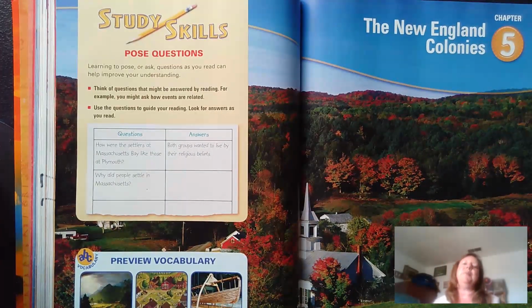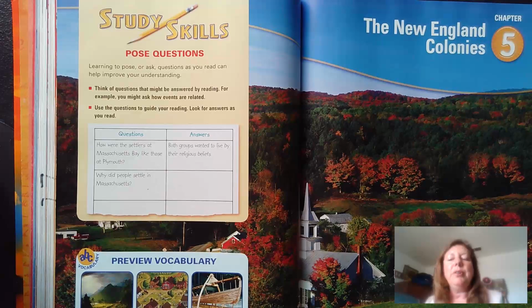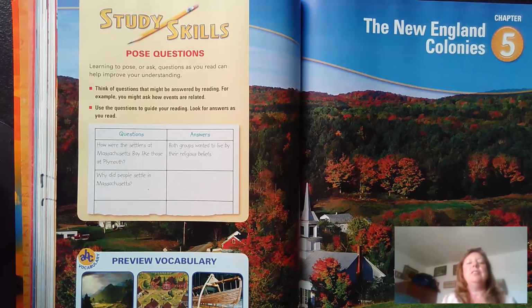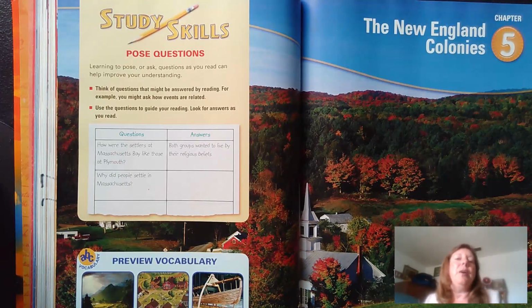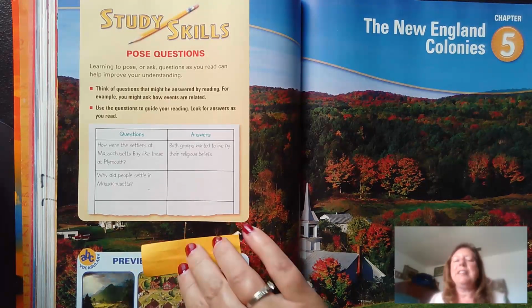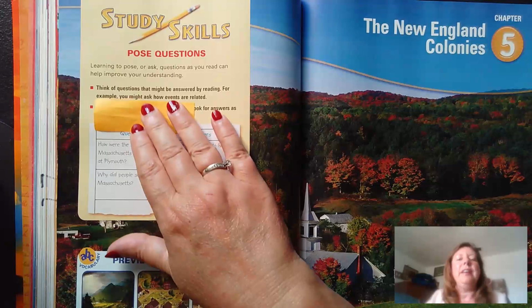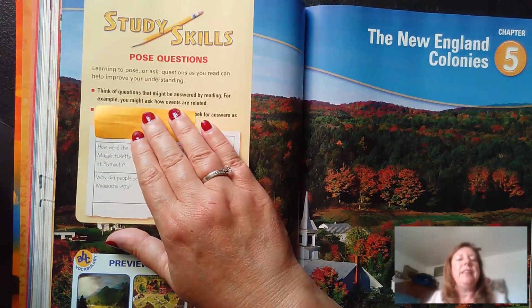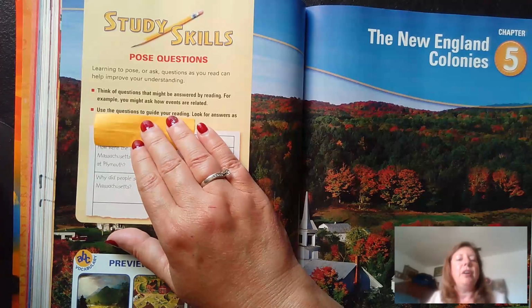This one is a different one. This one is to pose questions. Learning to pose or ask questions as you read. So, pull out a notebook and have questions and then see if you can answer your own questions as you keep reading. So, that's kind of along with what do I want to learn, but questions, maybe something wasn't quite clear. Says, think of questions that might be answered by reading. For example, you might ask how events are related.